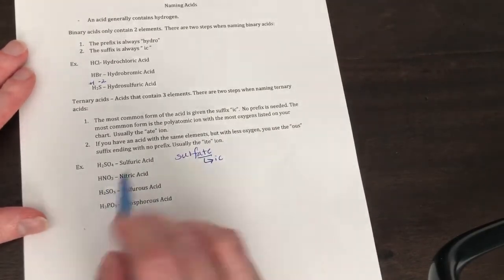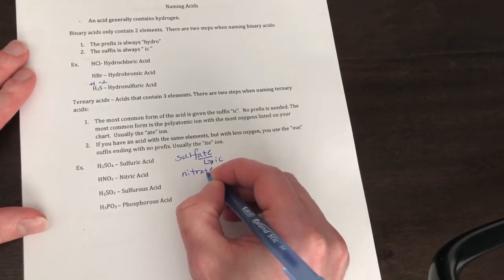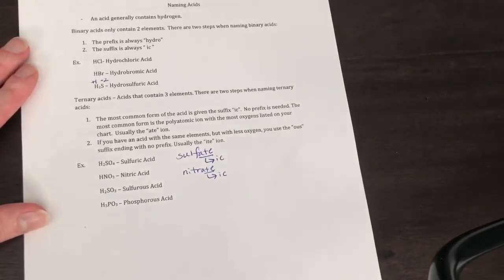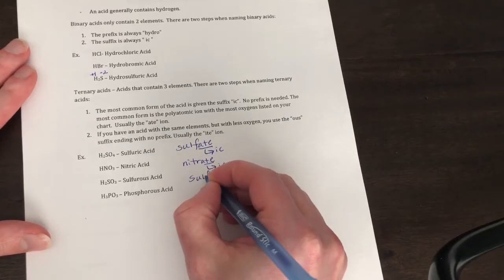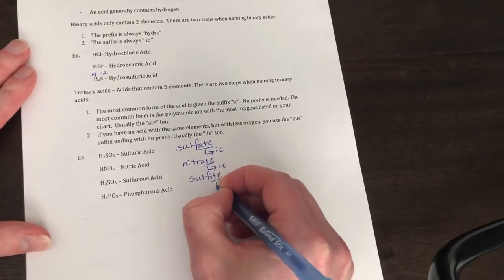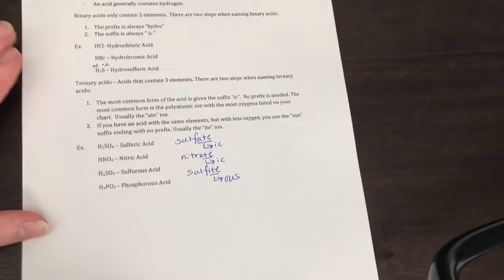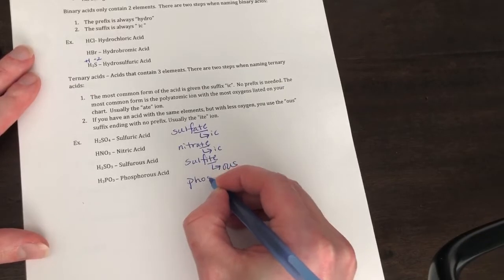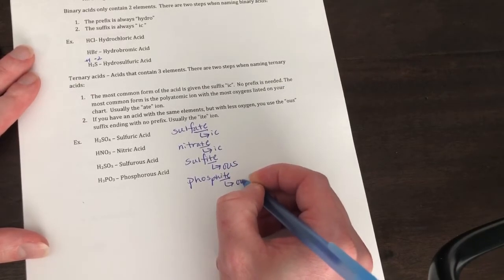Okay. Nitrate is NO3. Ate goes to ic. So it's nitric acid. Okay. SO3 is sulfite. So we're looking at the back ion. ITE goes to OUS, so it's sulfurous acid. And then PO3 is phosphite ion, so it goes to OUS.